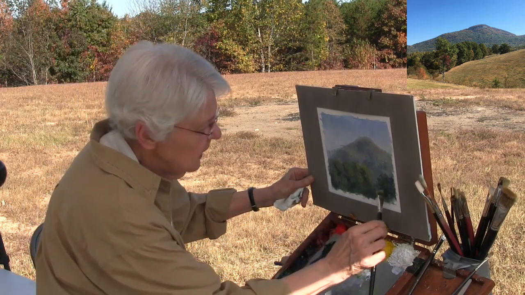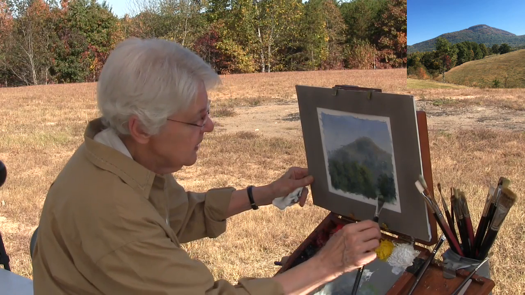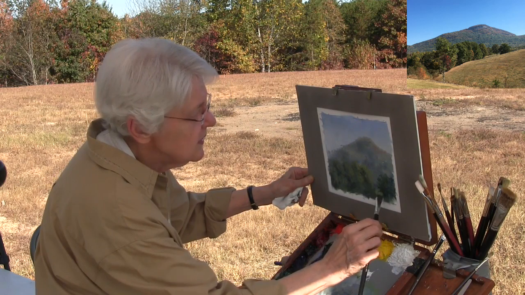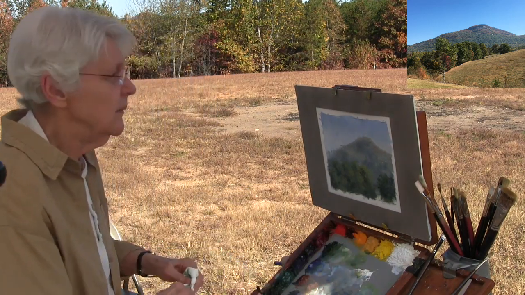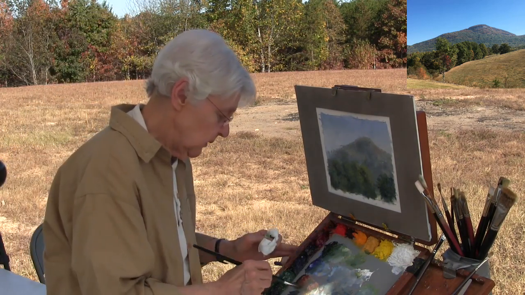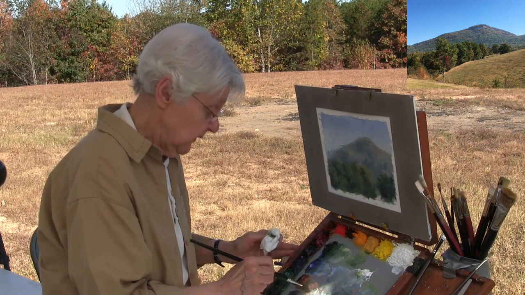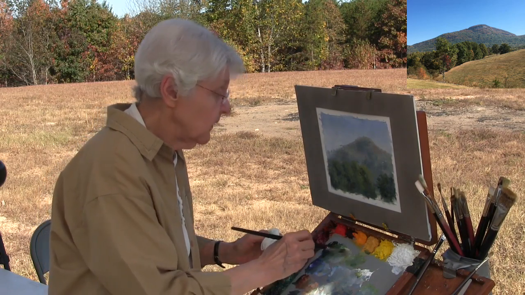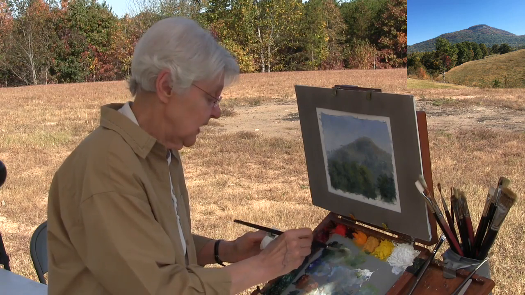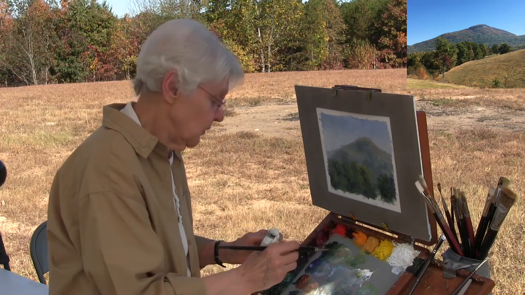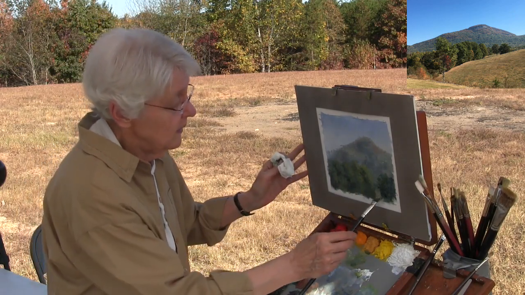Now, what we're seeing is the distant trees and that hill, and we're showing very little of that hill, and I just want to throw that in. It ends up being a very light value, kind of a greeny, neutral greeny right here.